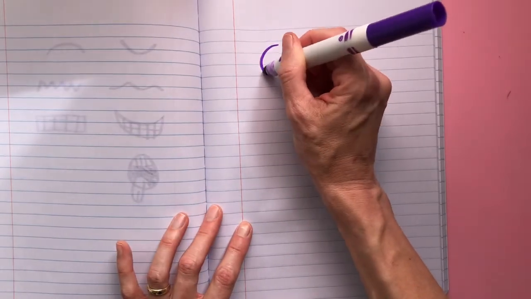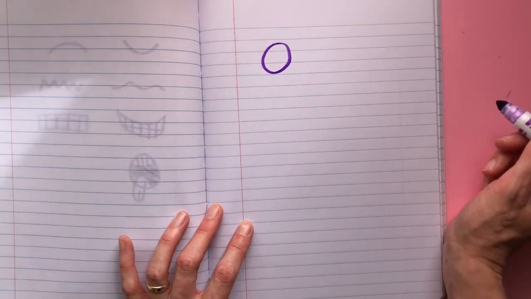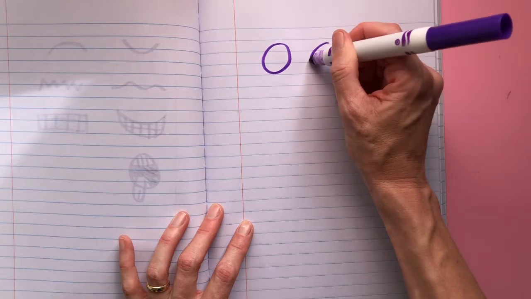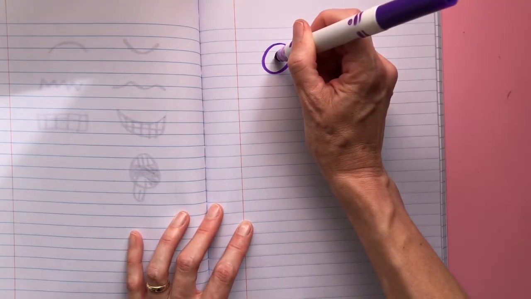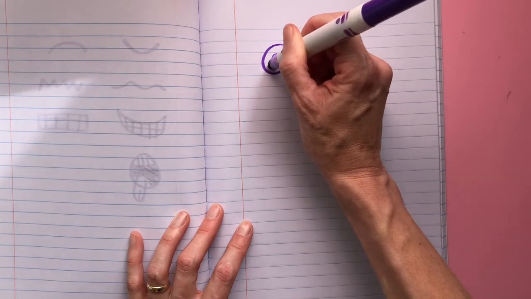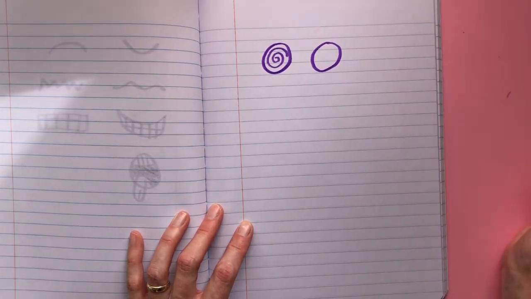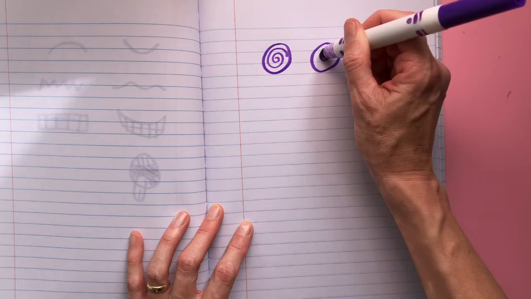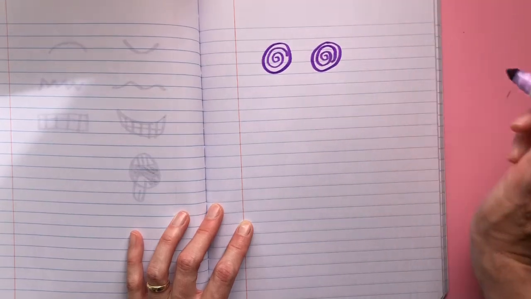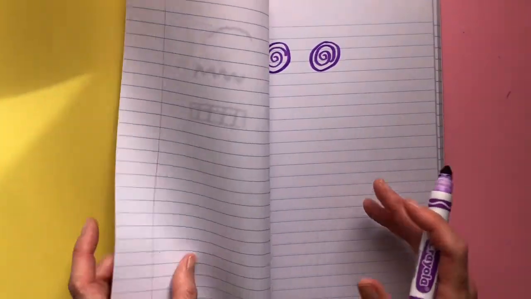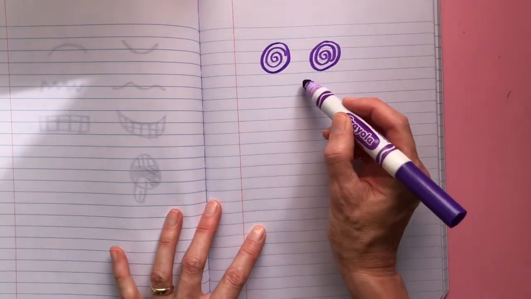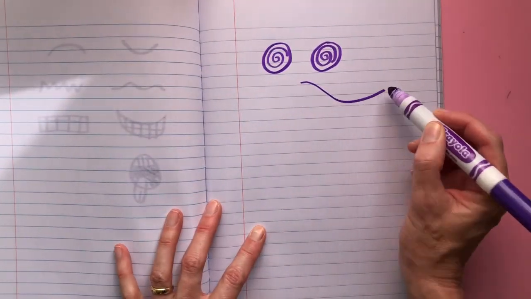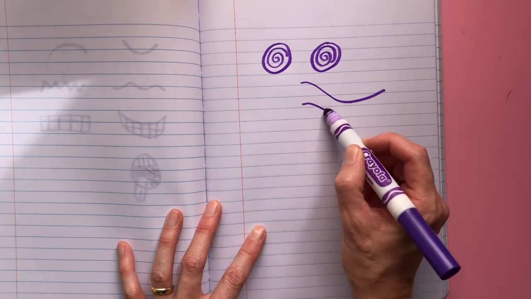So I'm gonna do a circle and another circle. And then I'm going to do my kind of crazy eyes, hypnotized eyes, magic eyes, like this. Then I'm gonna look at my noses. Maybe I will do that trunk, that crazy trunk that I like doing.